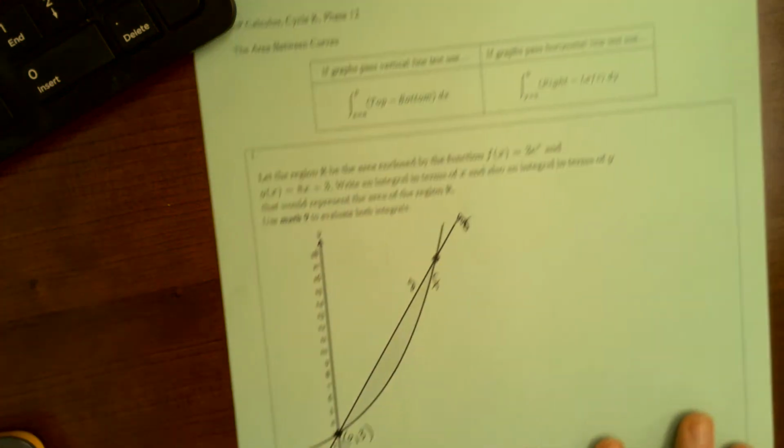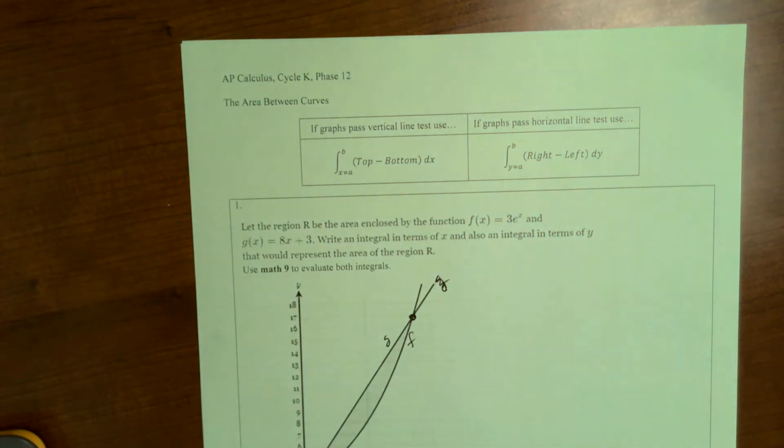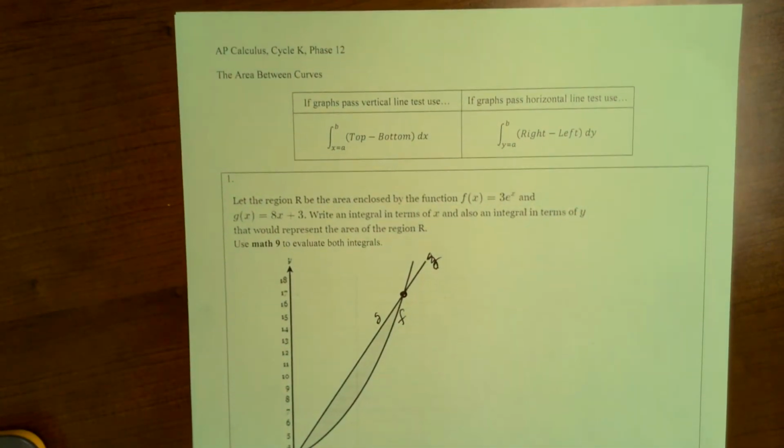Okay, so guys, I already started doing this video and then you couldn't see the calculator screen, so I had to do some stuff. So that's why there's already writing on my paper.